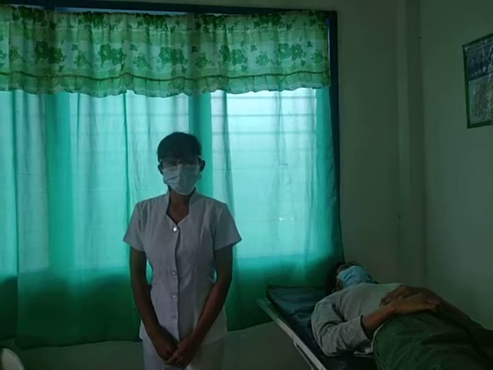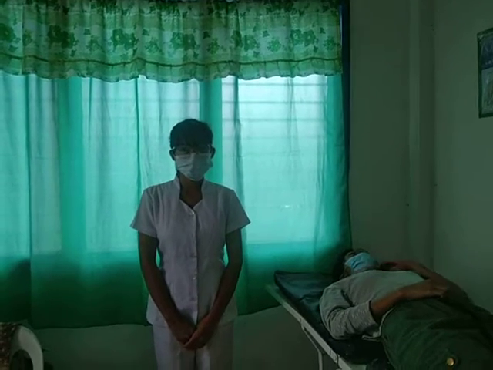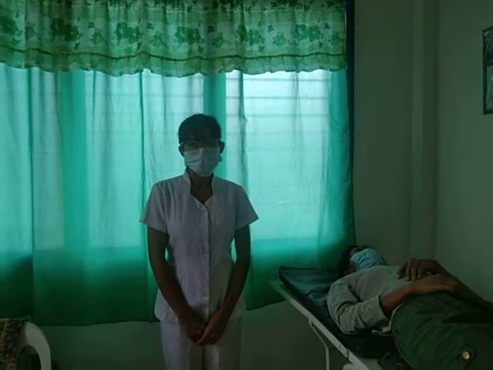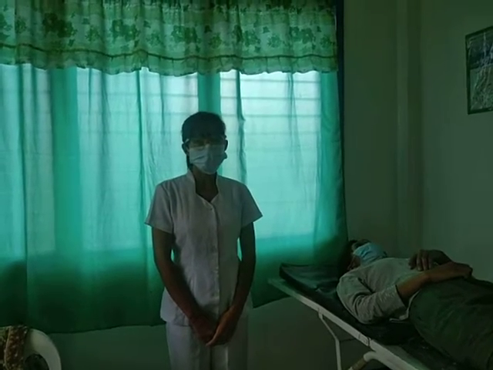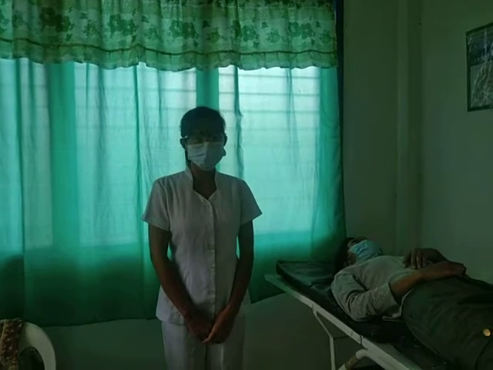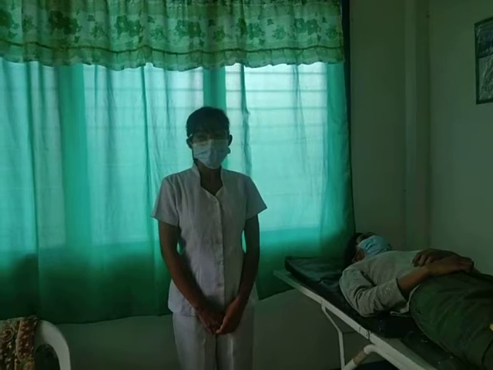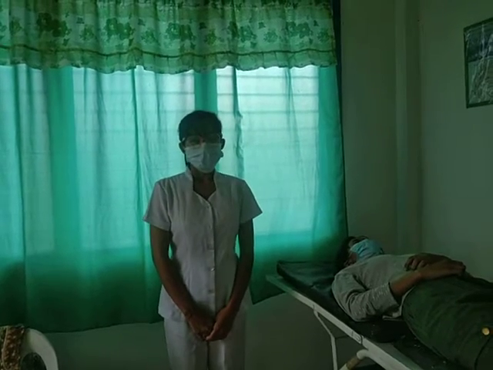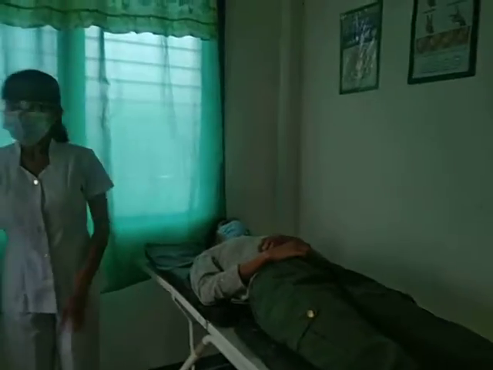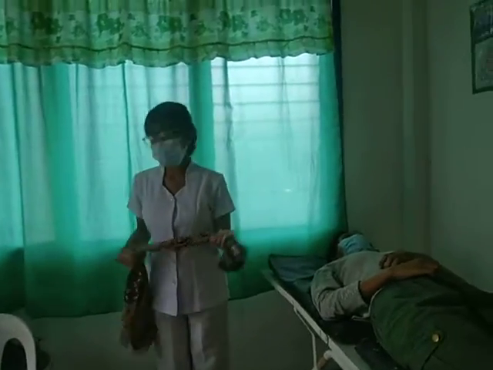So, today I'm going to show you the transferring technique. So, what is transferring technique? It is the use of proper body mechanics in repositioning, lifting, and transferring patient safely. Purpose: position and prepare client for a variety of clinical procedures. So, equipment: bed, wheelchair or chair, and transferring belt.